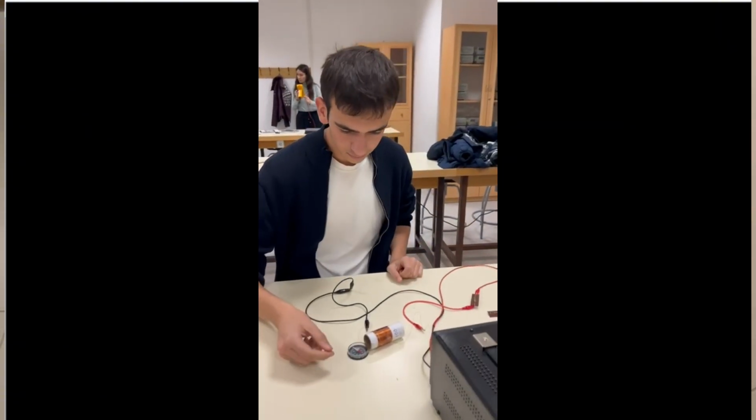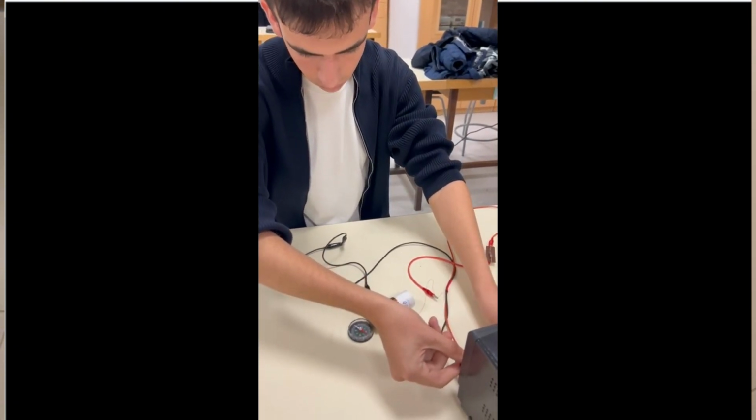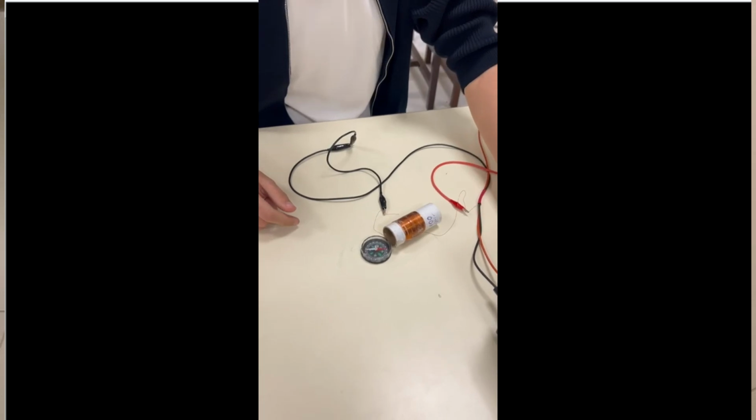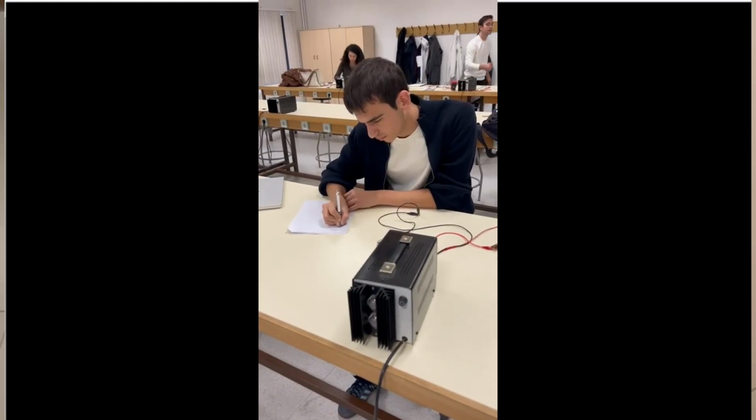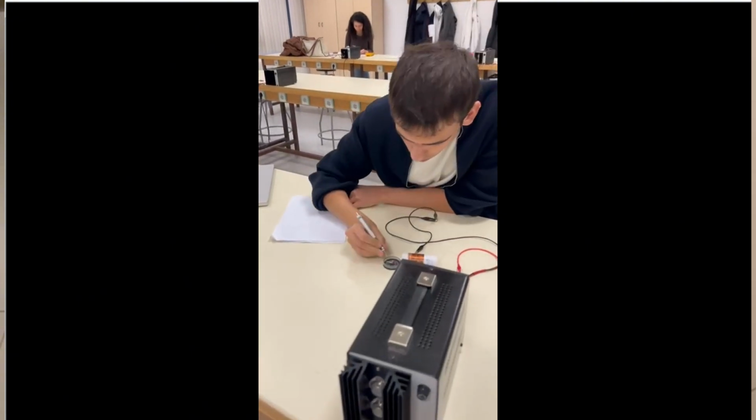After connecting the power supply, I gradually increased the current. At every current level, I waited for the compass needle to stabilize before recording the deflection angle theta. I repeated this process for 10 different current values to obtain a smooth and reliable dataset.